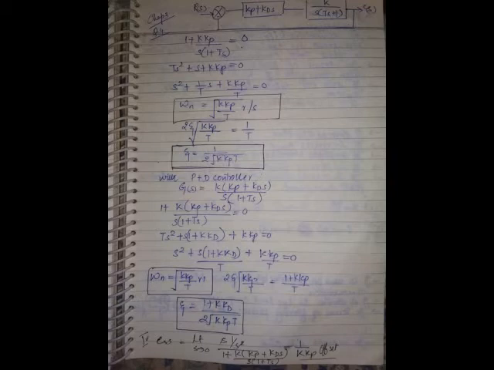It is Kp sin omega t plus omega Kp Td cos omega t, which is under root of Kp square plus (omega Kp Td) whole square into sin of omega t plus tan inverse of omega Td.